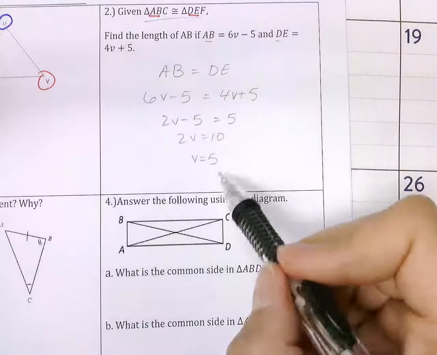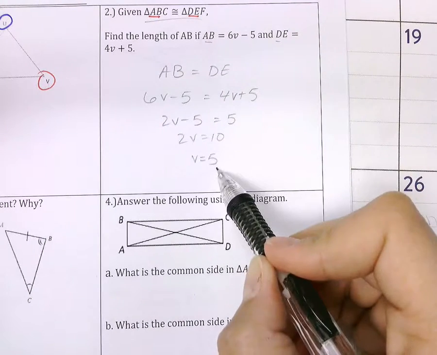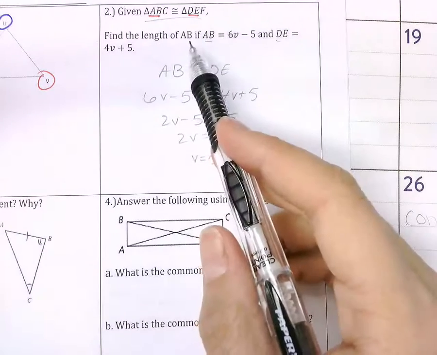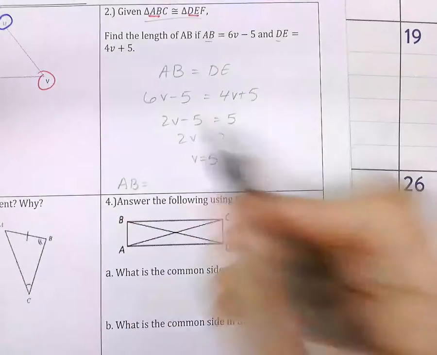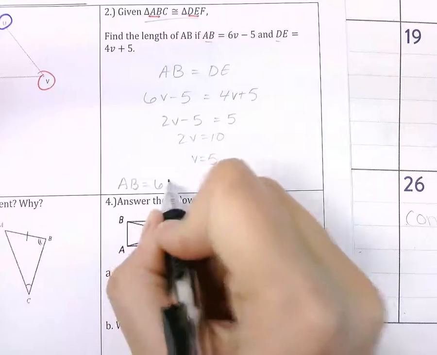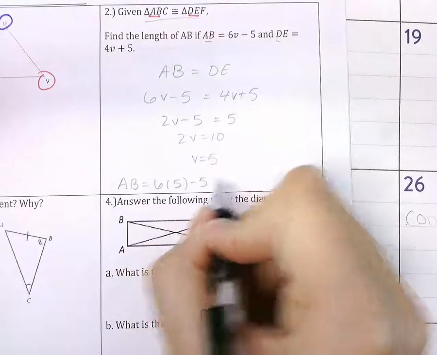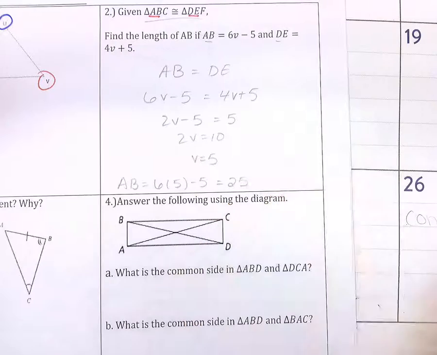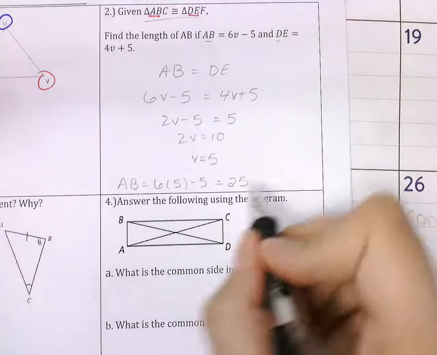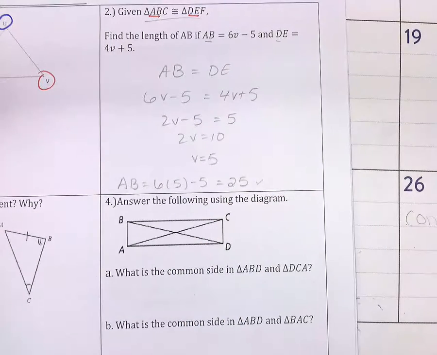Now, does it say find V? No, it says find the length of AB. So we're going to go back and plug this in for V into here. So you should get 25. That's your answer. Yep.